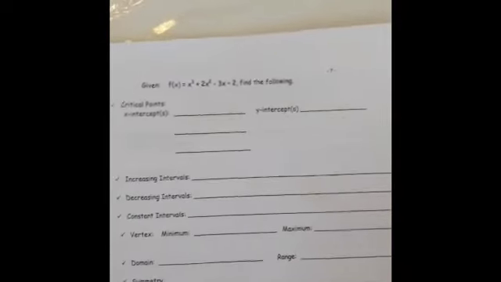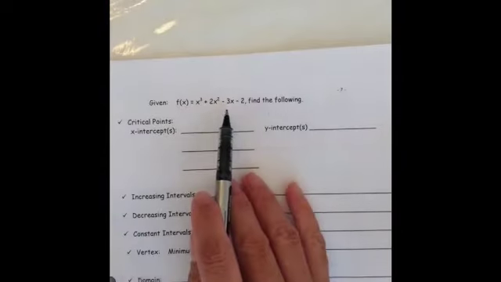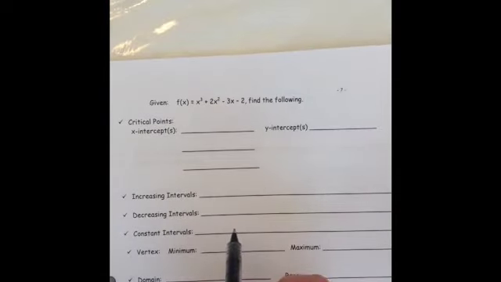Okay. Next page. Given this equation, find the following. Well, let's see. Do you need a calculator or don't you need a calculator for this? Well, let's check. There will be a lot of parts of your test that you don't get a calculator for and some that you do. Is this one you would have a calculator for? Well, look at it. Can you factor that? Can't factor.